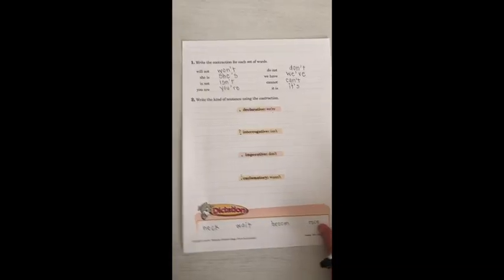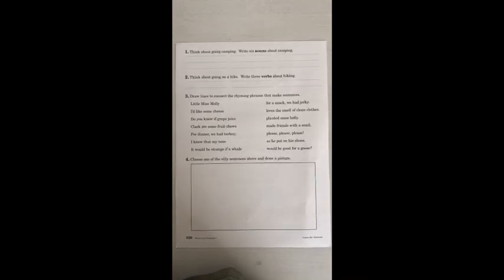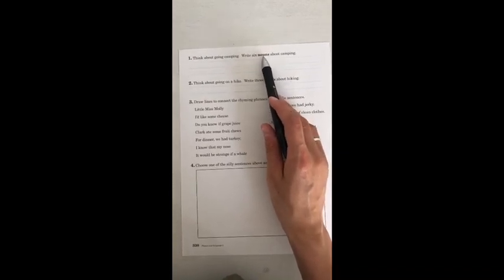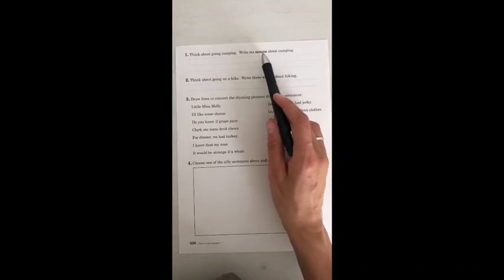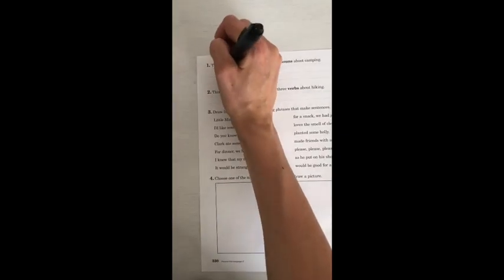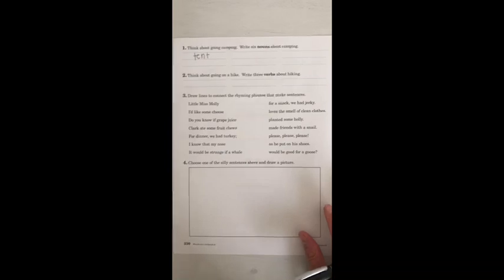All right, good job, boys and girls. Let's flip it to the back and go over the instructions for each section, okay? So you know what to do on the classwork or the seat work side. Okay, number 1, think about going camping. Write 6 nouns about camping. Remember, what's a noun? Person, place, or thing. Okay, so think about if you go camping, what would you bring with you, right? A tent. That's a noun, that's a thing, okay? You can also think about what you see when you're camping, okay?